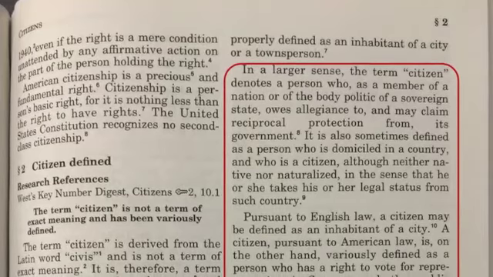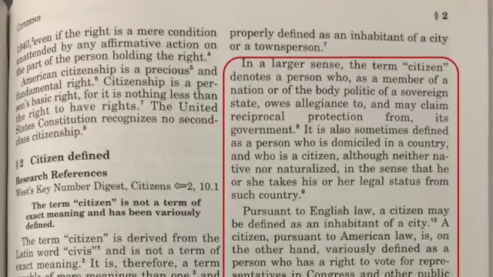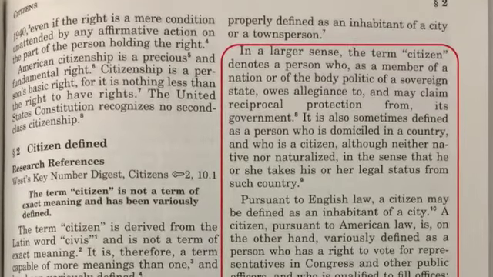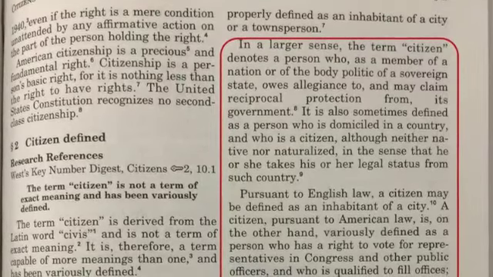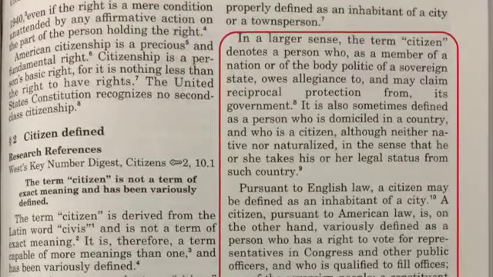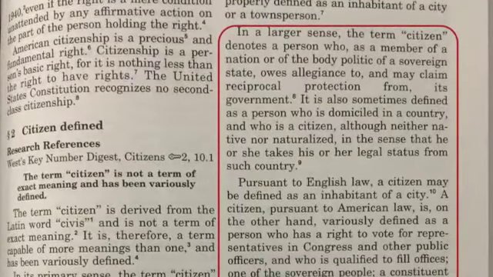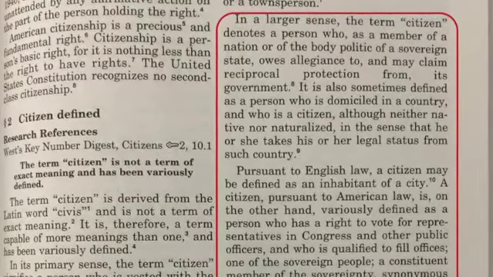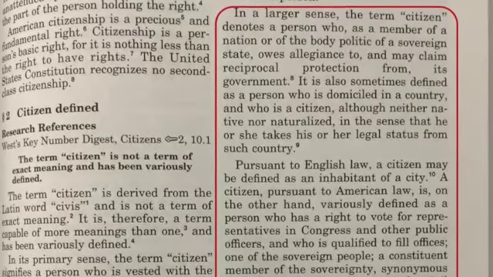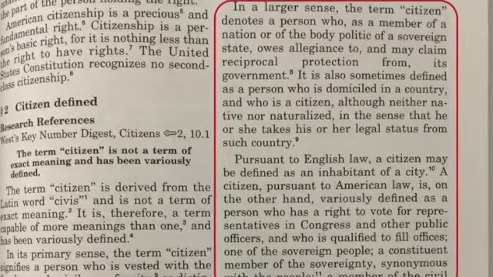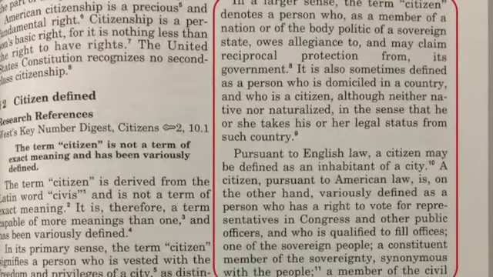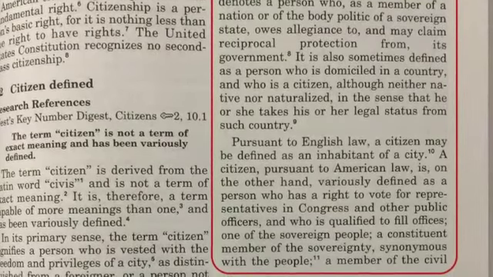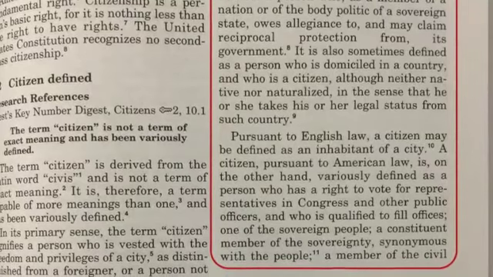Now, let's look at what Corpus Juris Secundum has to say on citizens. This is from Citizen Defined in Corpus Juris Secundum. In a larger sense, the term citizen denotes a person. Take note of that, a person who, as a member of a nation or of the body politic of a sovereign state, owes allegiance to and may claim reciprocal protection from its government. I don't know how much the government's really protecting its citizens right now, but whatever. It is also sometimes defined as a person who is domiciled in a country and who is a citizen, although neither native nor naturalized, in the sense that he or she takes his or her legal status from such country.